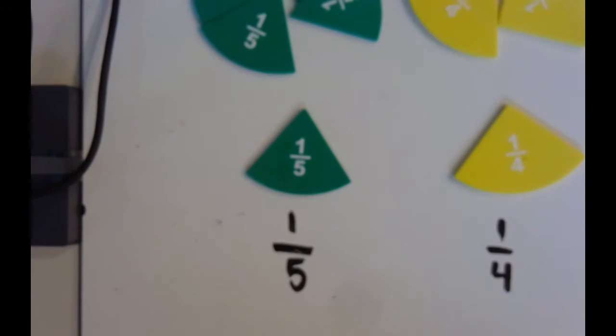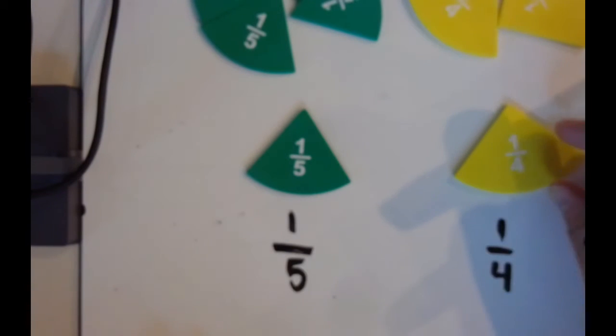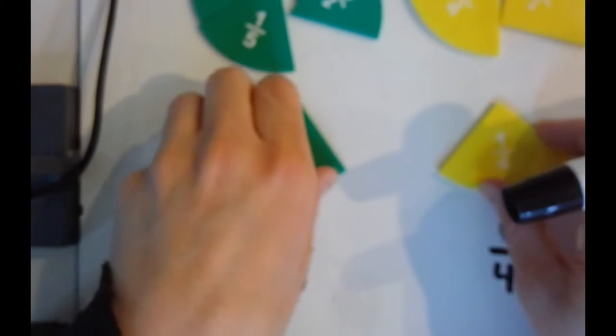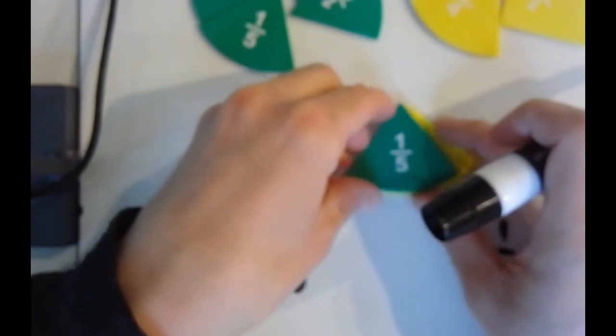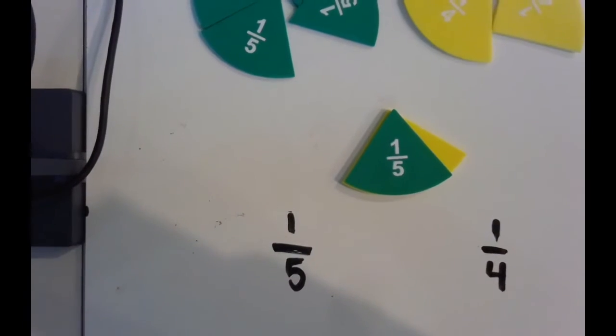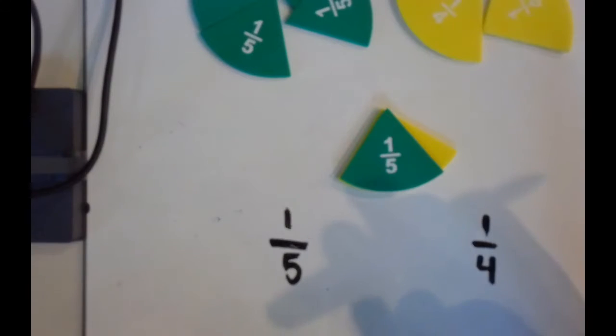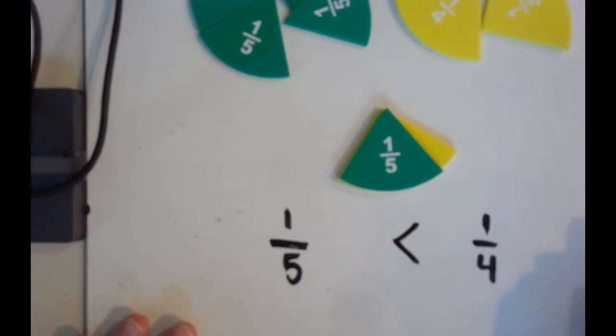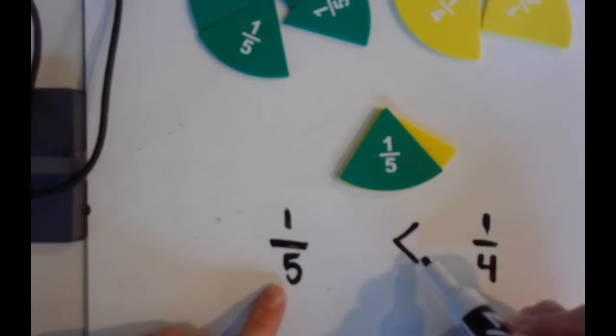Okay. I think you can tell that this 1/4 piece is larger than this 1/5 piece. And if you needed to double check, you could even put them on top of each other to see that, hold on, I'm just going to focus this better, that the 1/4 piece is larger than the 1/5 piece. So 1/4 is greater than 1/5. 1/5 is less than 1/4.